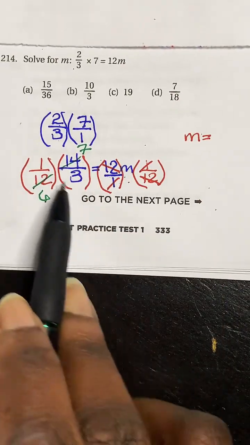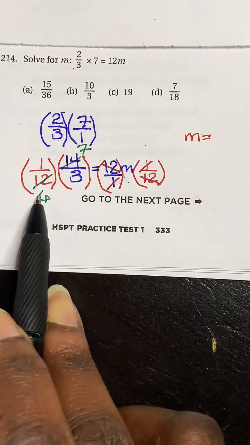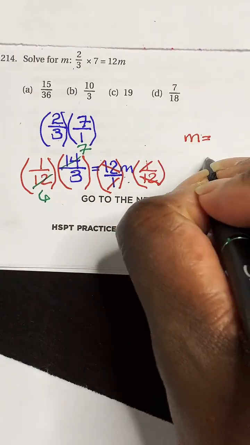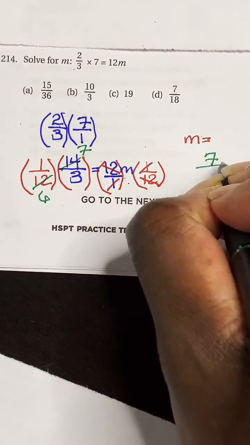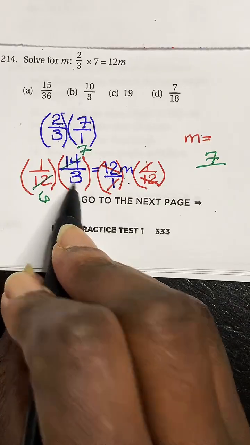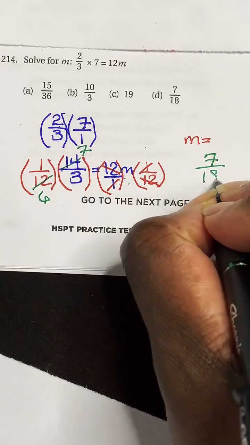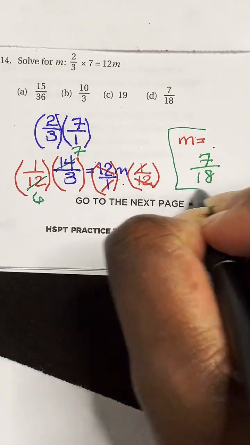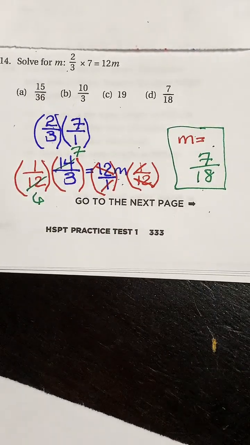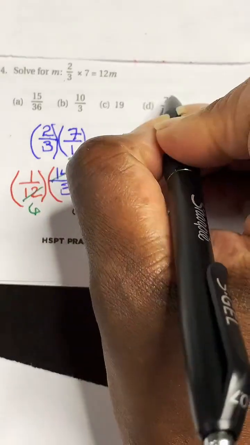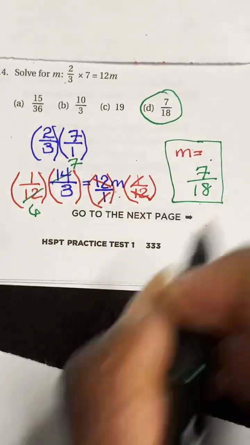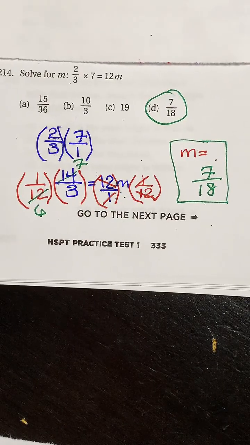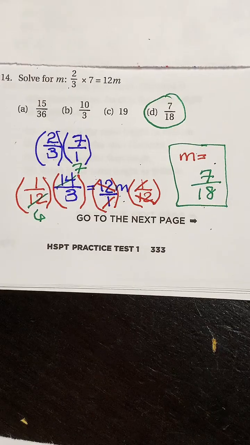So now all I have to do is multiply straight across. 1 times 7 gives me 7, and 6 times 3 gives me 18. So M is going to equal 7/18. So it's really getting to know that multiplication table and learning how to simplify fractions.